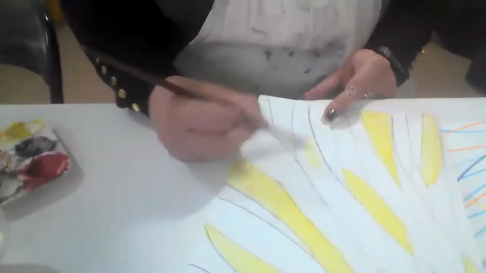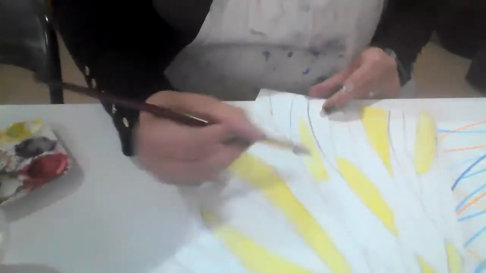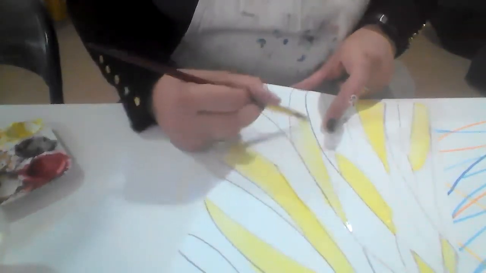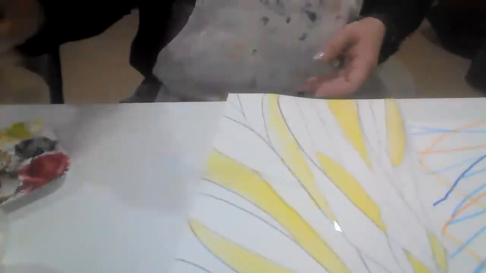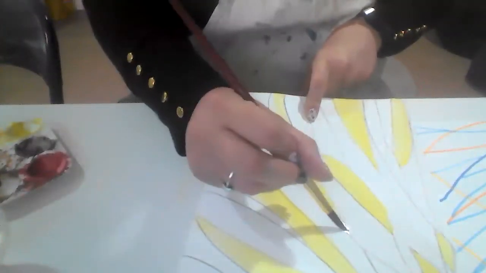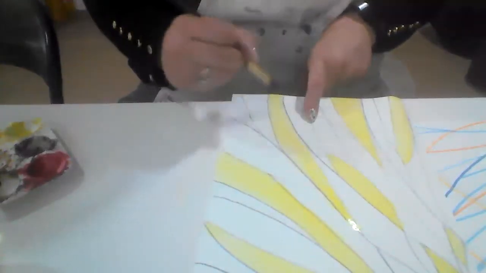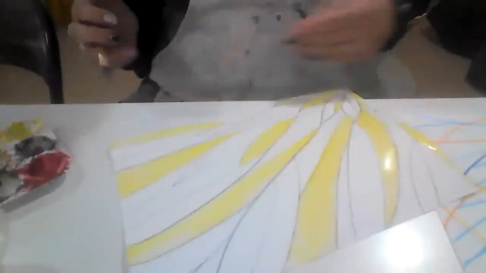Okay, well, I still need balance because I do see here that it seems to be missing something. There's no balance. So I have to add lemon yellow on this part to create that balance. And as we add the rest of the colors, we have to be mindful of that balance. And we also have to be mindful that we are creating flames.